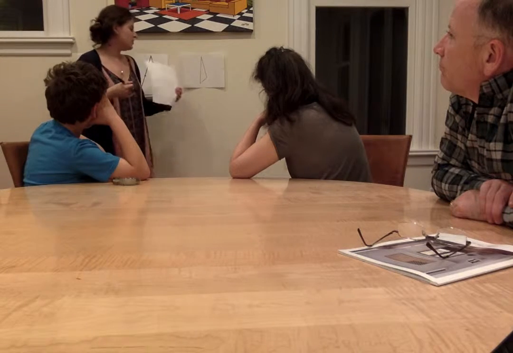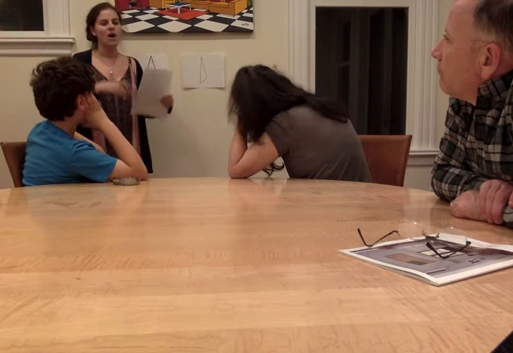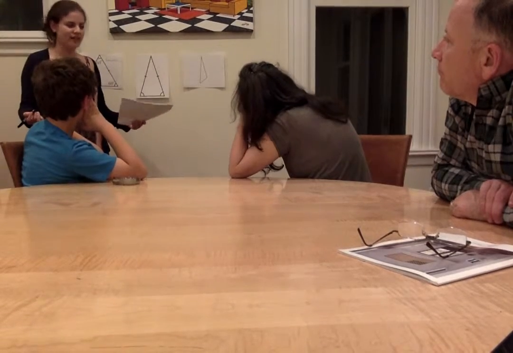And then the third type of triangle that we're going to learn about right now is called a scalene triangle. And in scalene triangles, none of the sides are the same, so there will be no hash marks or circles denoting congruency, because all of the angles are different and all of the sides are different.